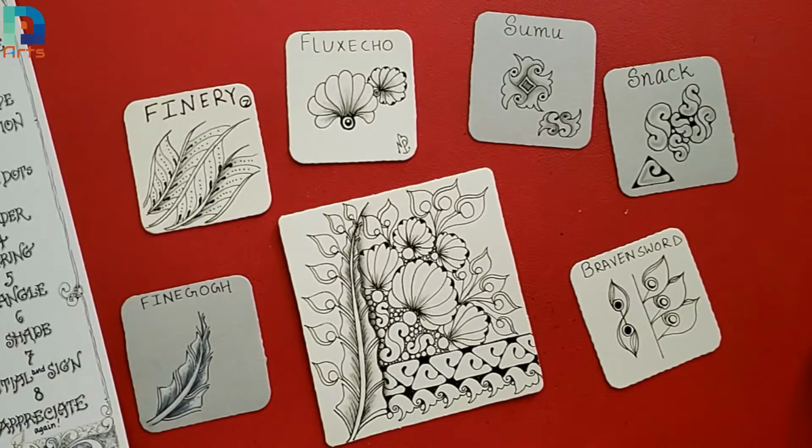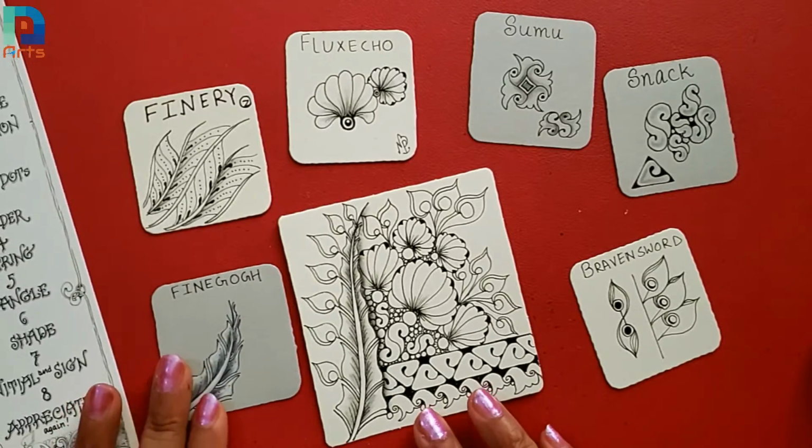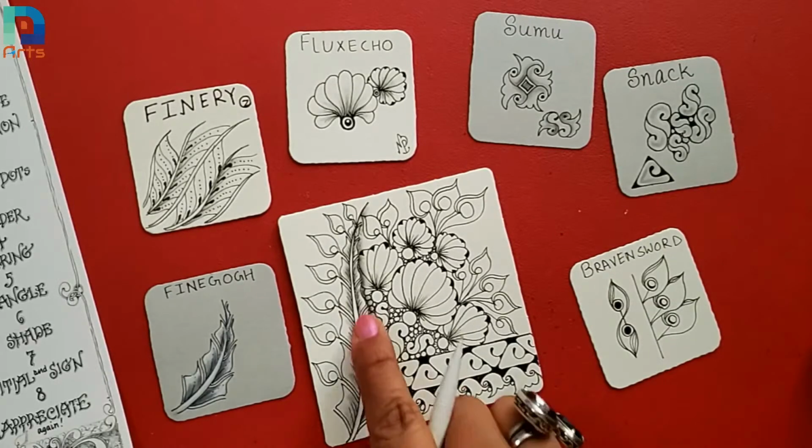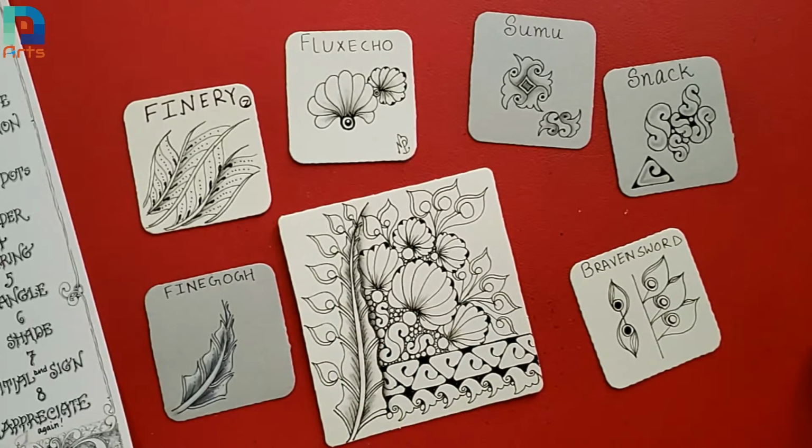Kathy is saying, I did those wrong trying to catch up, missed the right side going down. I don't get it. What did you say? Right side going down, in this one? Tango between Fine Gog and Braven's word. Yes, tango. Cool. Thank you, Jen. Awesome, Hardeep. Thank you, Deborah, for your feedback. Thank you, Kathy, Daisy. Awesome.